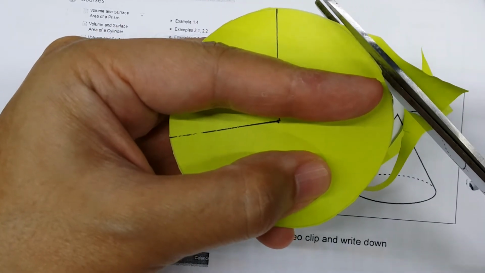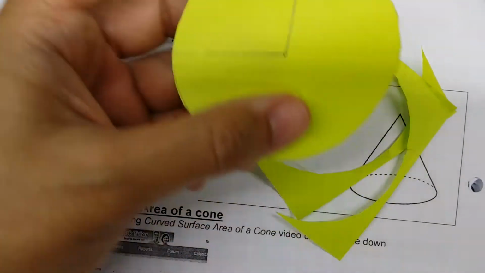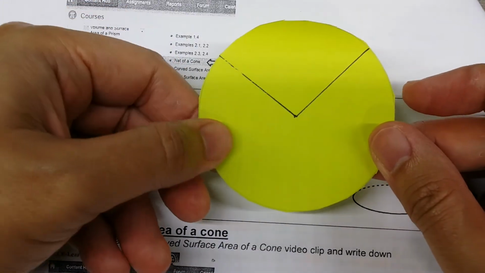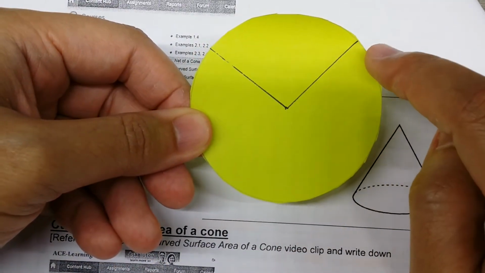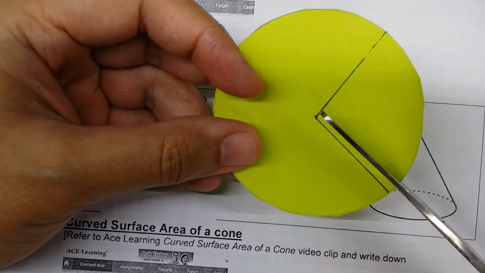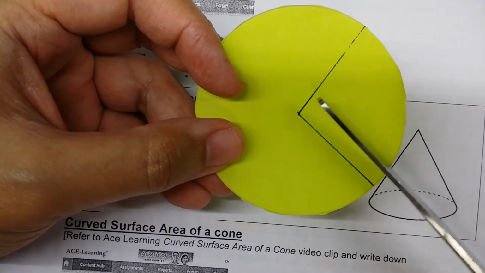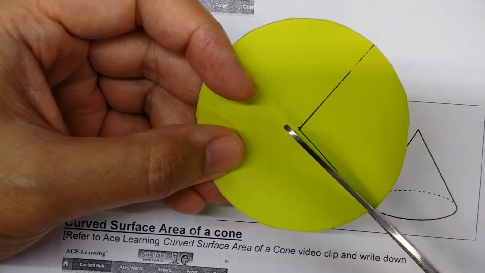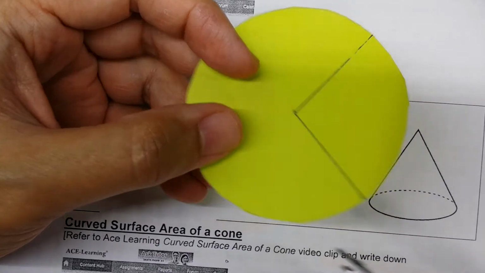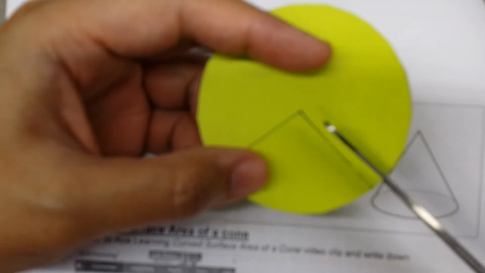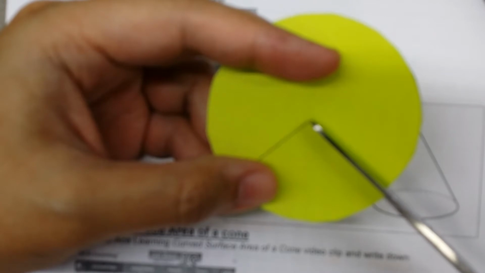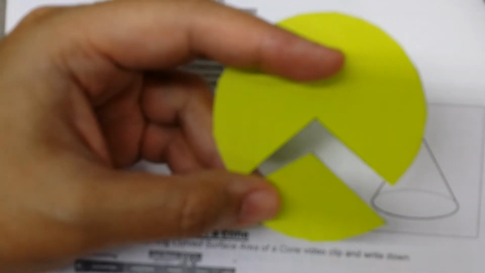So once I got the circle cut out, these two radii, I cut along it, I will get a Pac-Man. No lah, just joking. I don't think you know what's a Pac-Man, right? Oh, here comes my background music. Don't worry, Mrs. Liu is taking care of her.